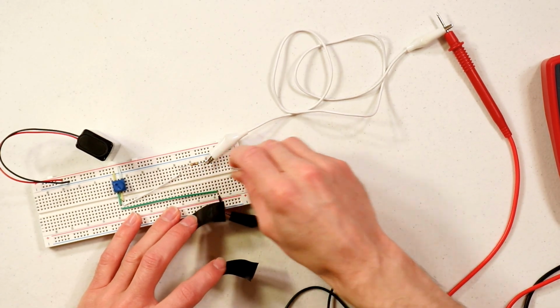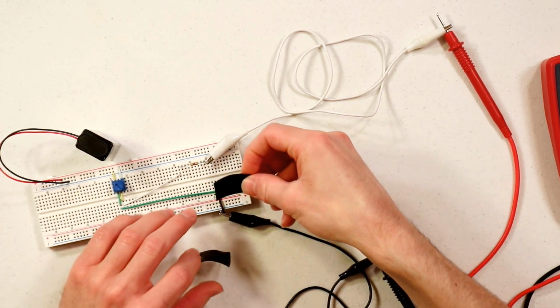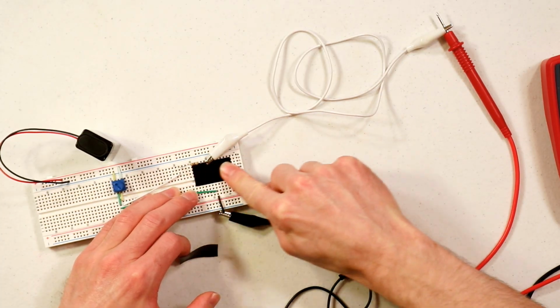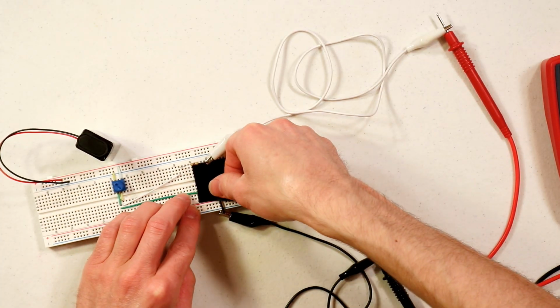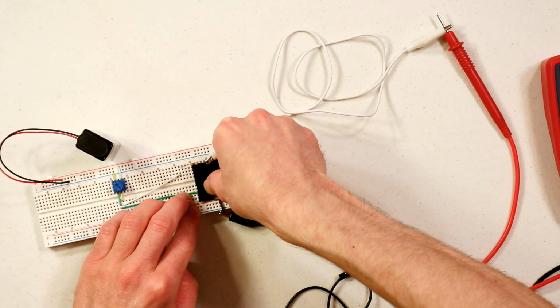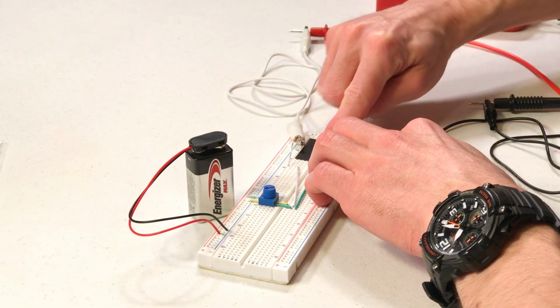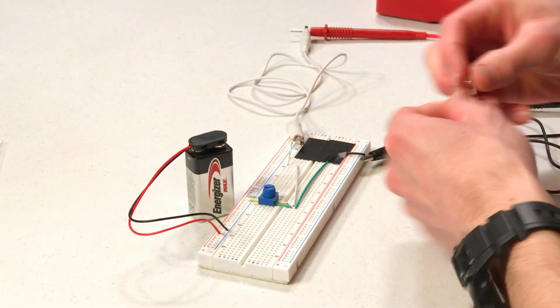So to do this, I'm going to remove the LED, and then I've cut off 2 pieces of black electrical tape. And I'm just going to place them down onto the breadboard right where the LED was. And then if I smooth them down onto the breadboard, you can kind of see the holes through the tape and sort of figure out where the LED was supposed to go.